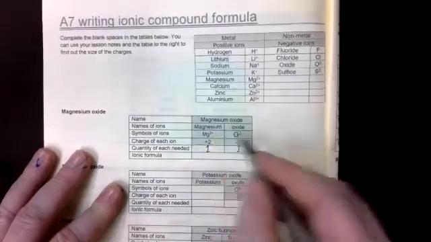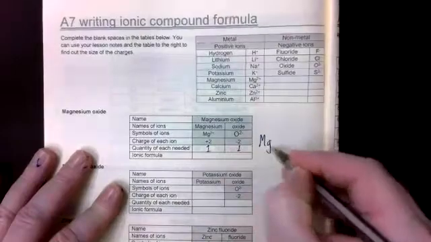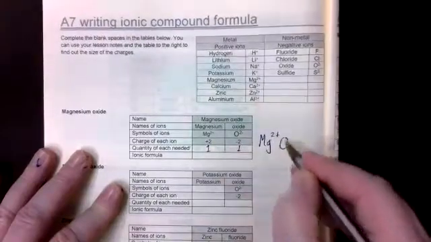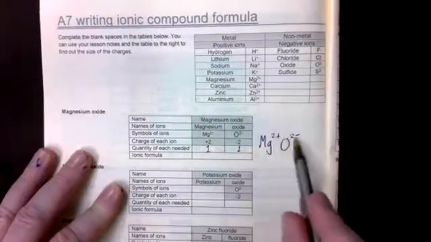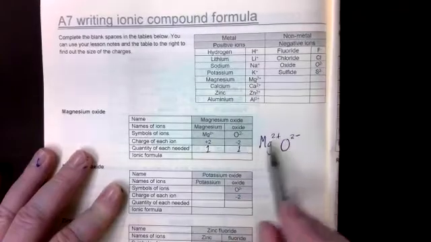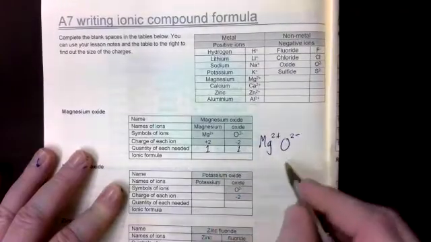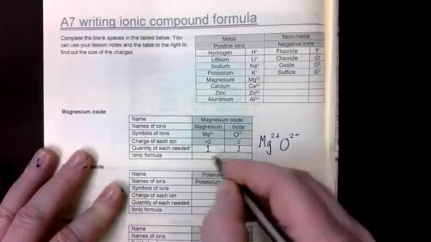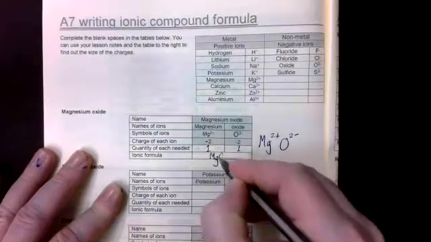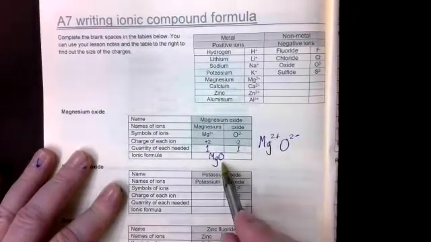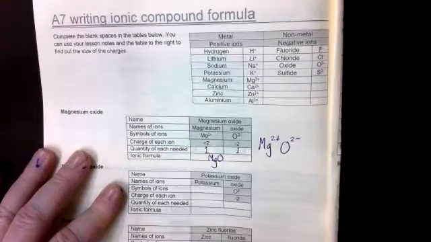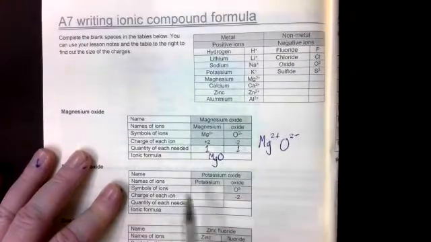because Mg2 plus and O2 minus, they will cancel each other out because they're the same size. So the ionic formula ends up as MgO because we've got 1 magnesium ion and one oxide ion. Okay, now we'll just have a look at this one.